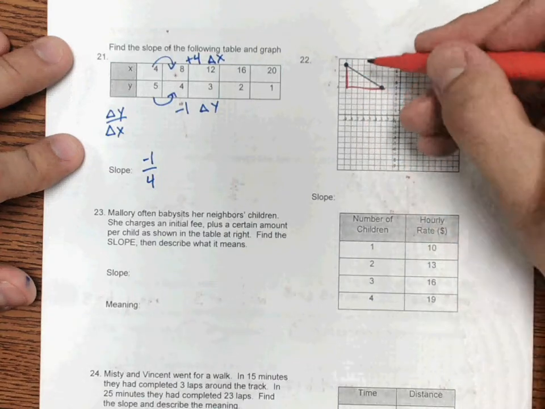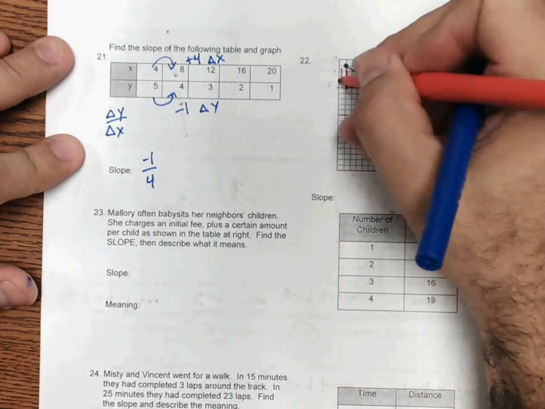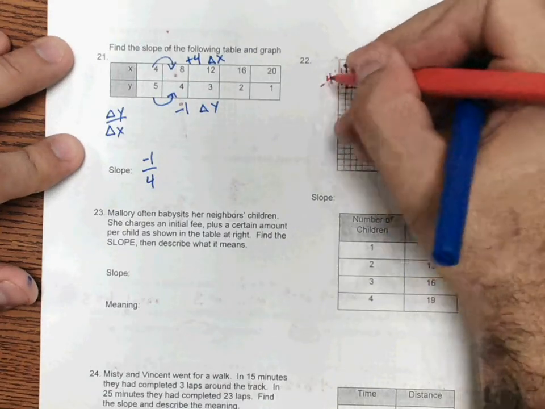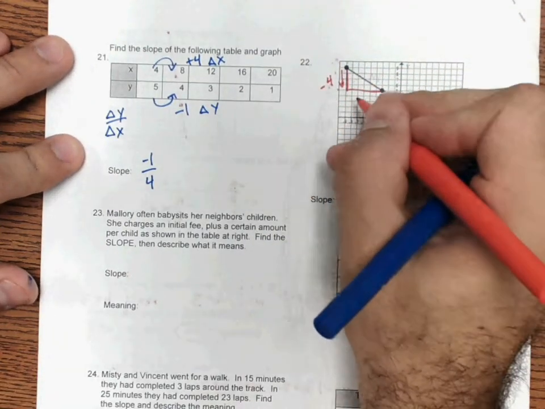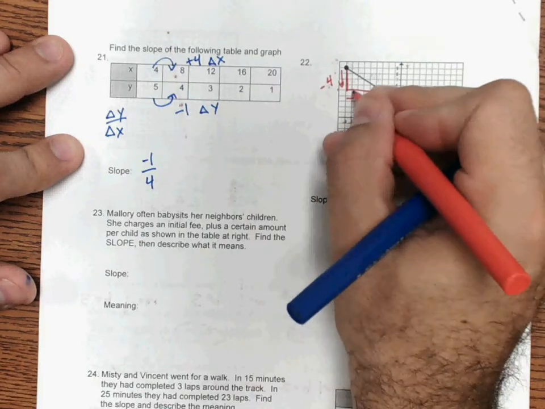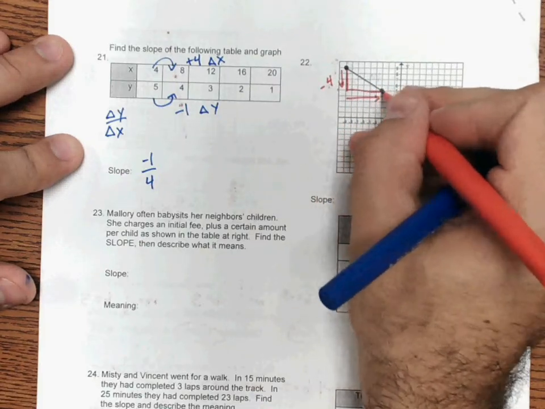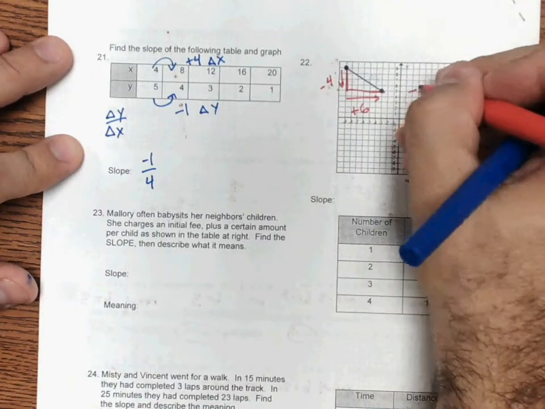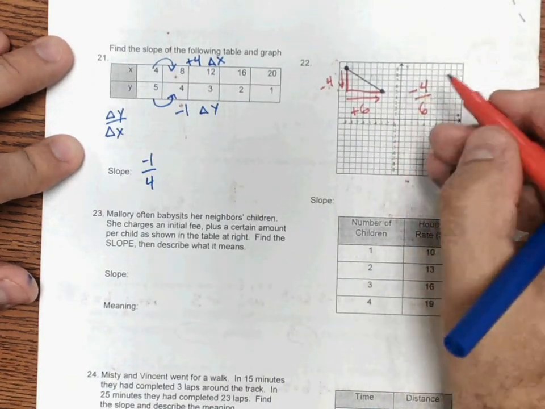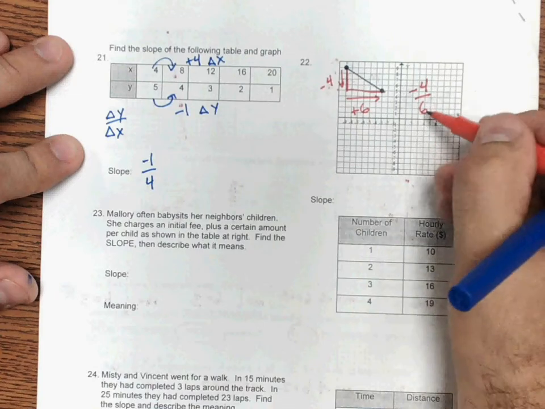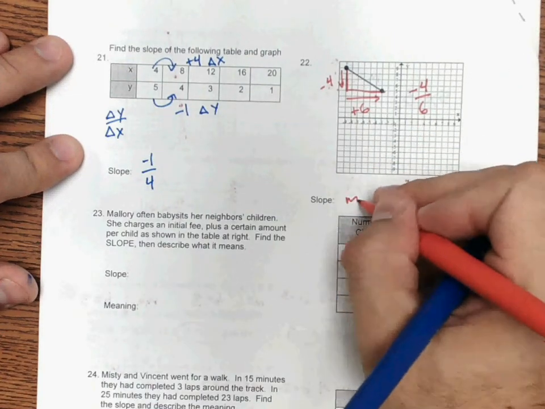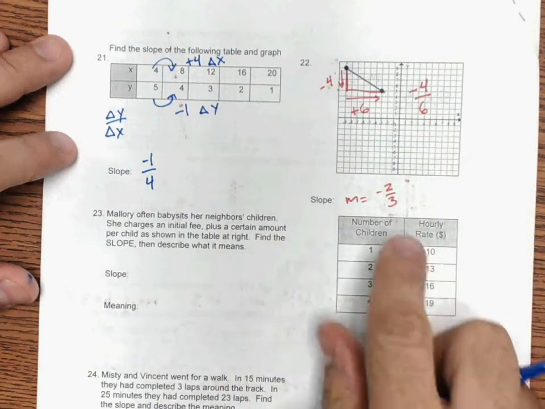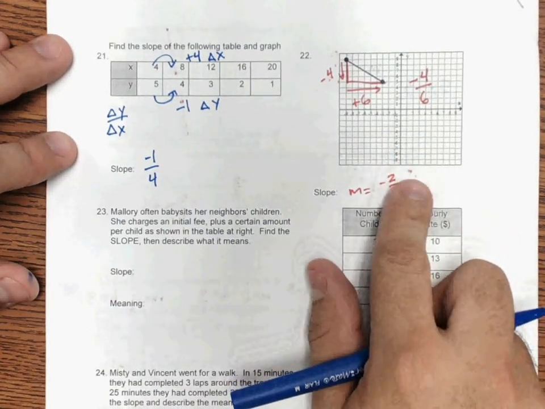Now, starting on the left, my triangle goes downward 1, 2, 3, 4 spots. Down is a negative direction, so it's going to be minus 4. And then we go to the right 1, 2, 3, 4, 5, 6 spots. Right is a positive direction, so my slope is going to be negative 4 over 6. Now I can reduce that. These are both divisible by 2, so my slope is going to actually equal negative 2 over 3. Okay, that's going to be the slope for number 22.